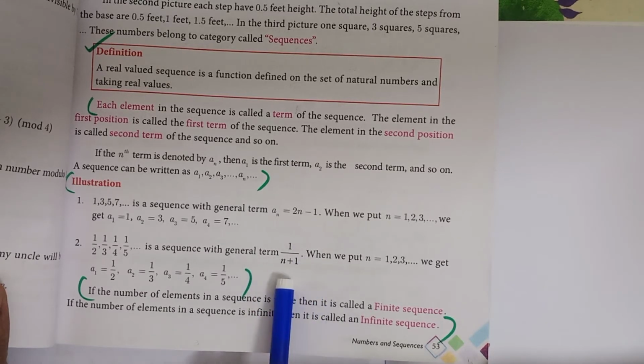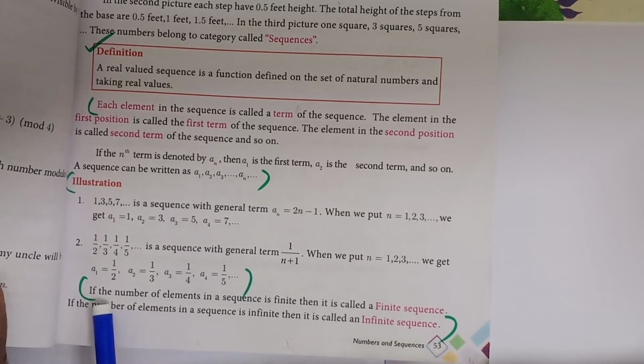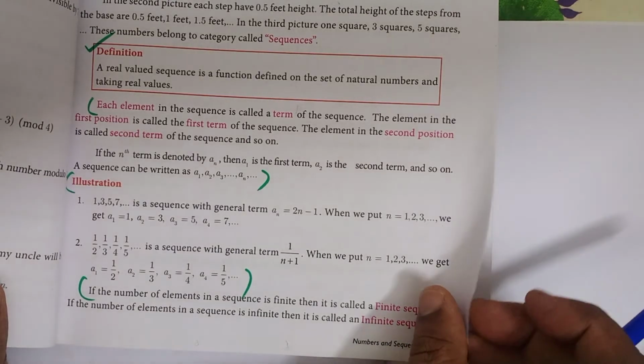So a1 is the first term, then second term, third term, fourth term, and it goes on. Next, if the number of elements in a sequence is finite, then it is called a finite sequence, or else an infinite sequence. That means if the number of elements in a sequence is infinite, then it is called an infinite sequence. Now we can get into exercise 2.4.